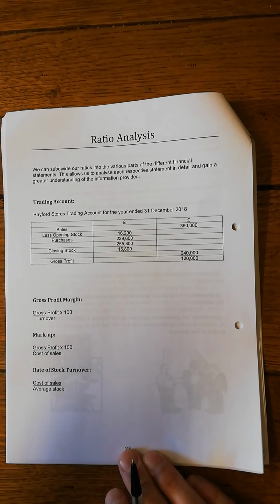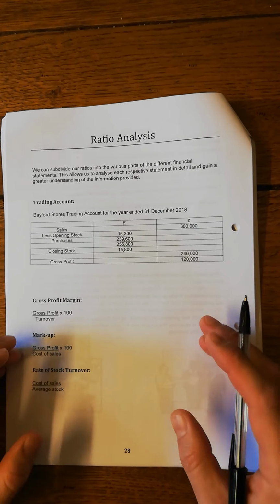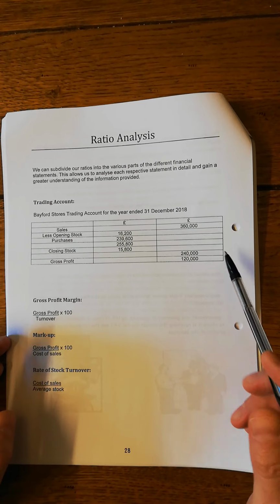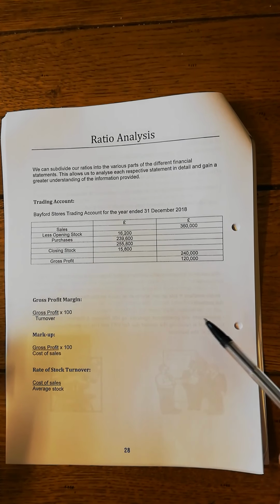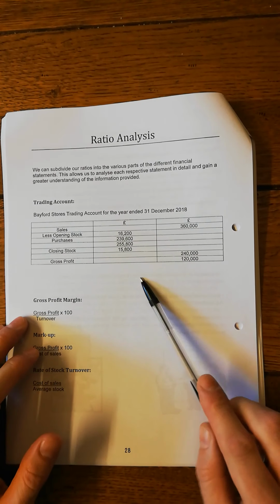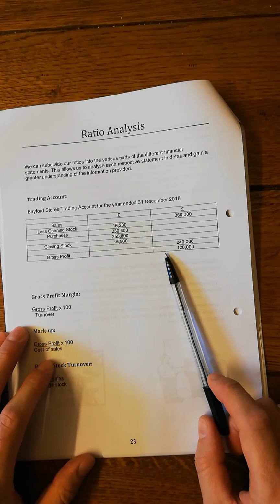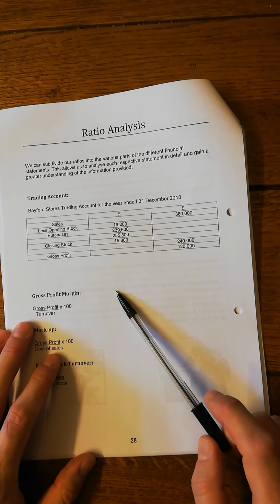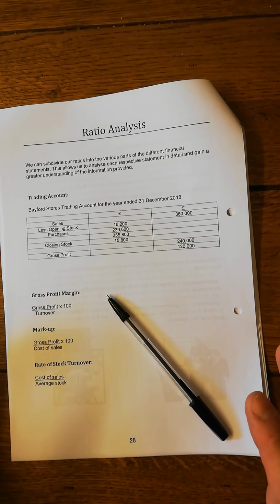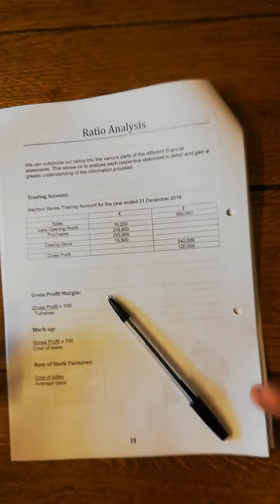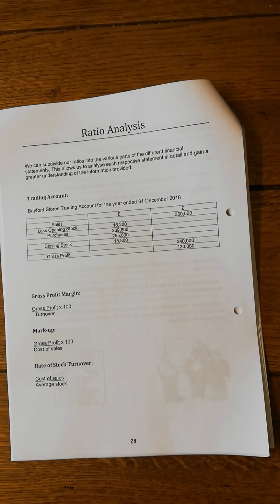Okay, so we're going to split the ratios down into the various parts of the financial statements where we find the information. We're going to start off with the trading account on page 28, and we're going to calculate some. Now, each of these ratios that we look at, you've got to learn. You've got to know them off by heart. You won't be given them in the exam, so you do need to learn these formulas. All right, so we're going to have a little look at these.